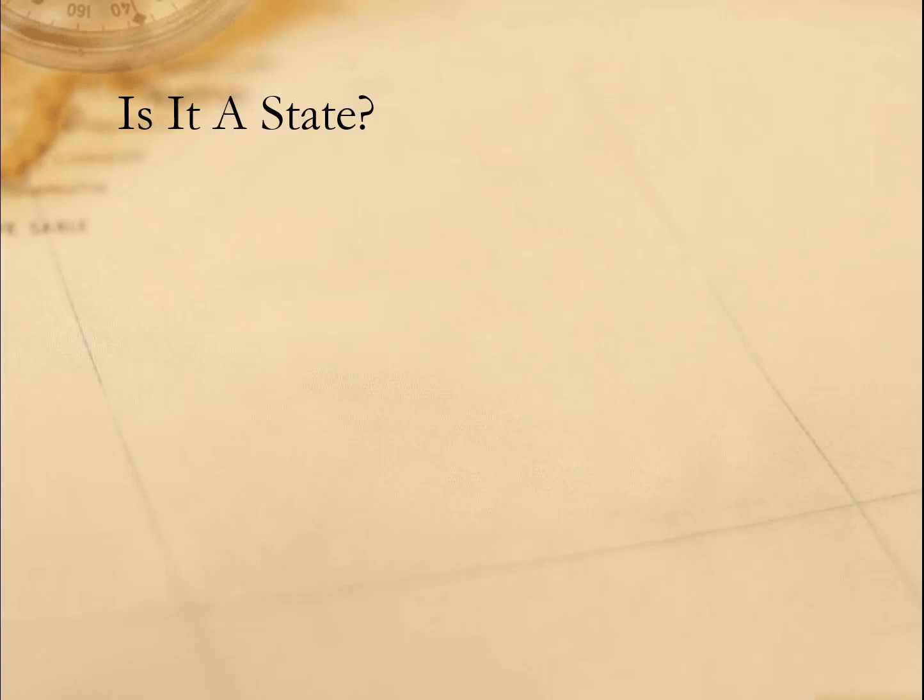For each example I give you, tell me whether or not it's a state. Is the United States a state? Yes, it possesses a permanent population, has a defined territory, a government, and the capacity to enter into relations with other states. It's also recognized by other states as being a state itself, and it possesses sovereignty or supreme decision-making authority. That's a pretty easy one.